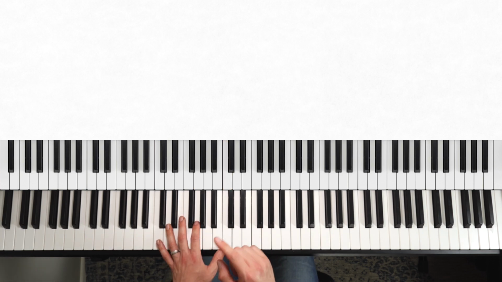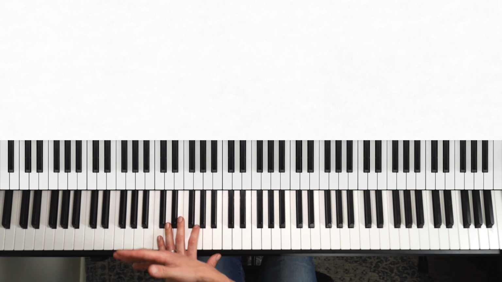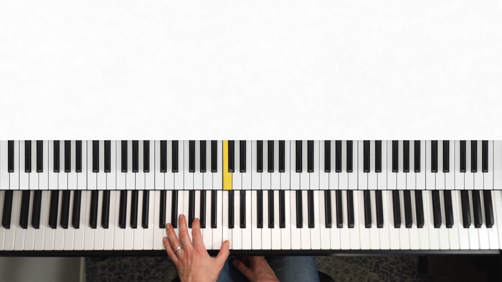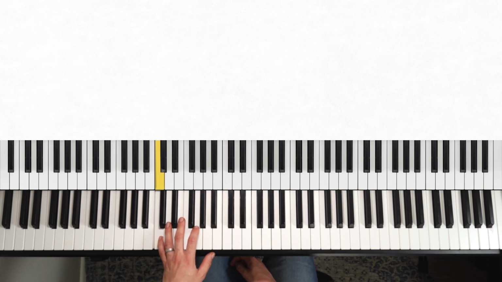So all I'm doing there is really pivoting off this middle note G, till it comes round again. So if we're counting, it would be 1 and 2 and 3 and 4 and. So all the ands would be on that G. And that works with major chords too.